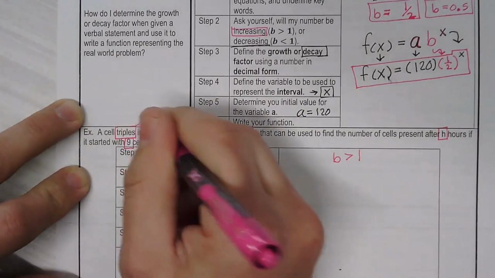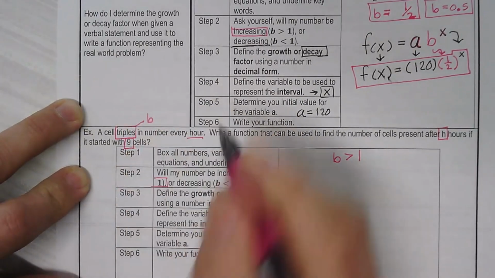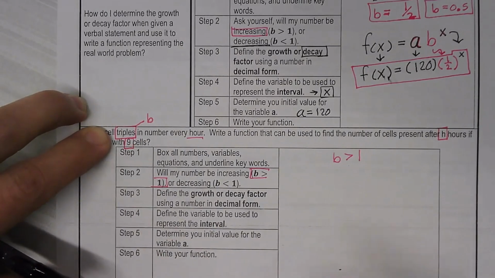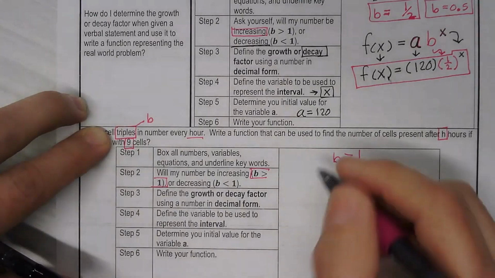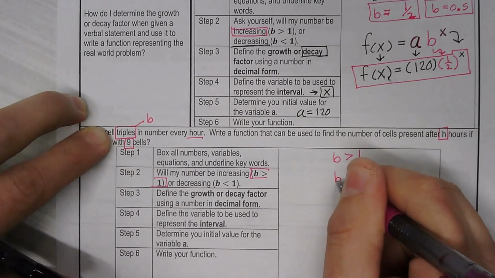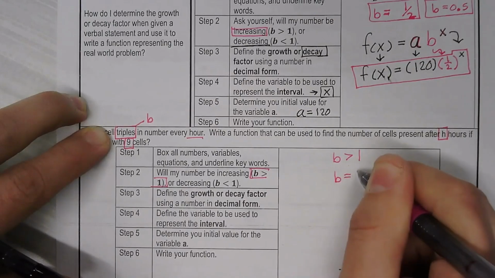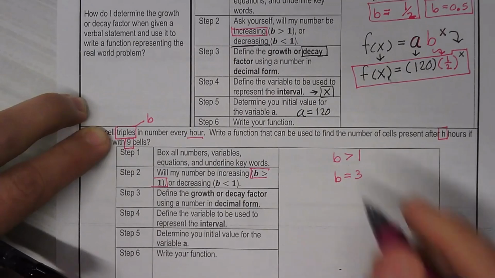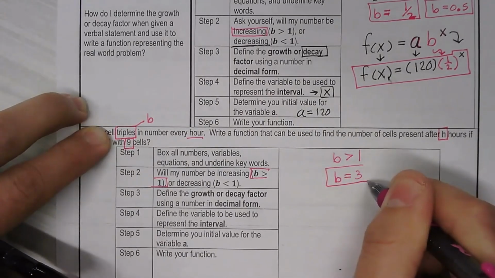So let me go ahead. I'm going to label this as B. It's not an R because we don't have a percent sign. There was no percent sign. It just said it tripled, so it's not an R value. It's not the rate. It is the growth factor. So for my growth factor, I'm going to put B equals 3, because anytime something's going to triple, we just got to multiply it by 3. So there's my B value.